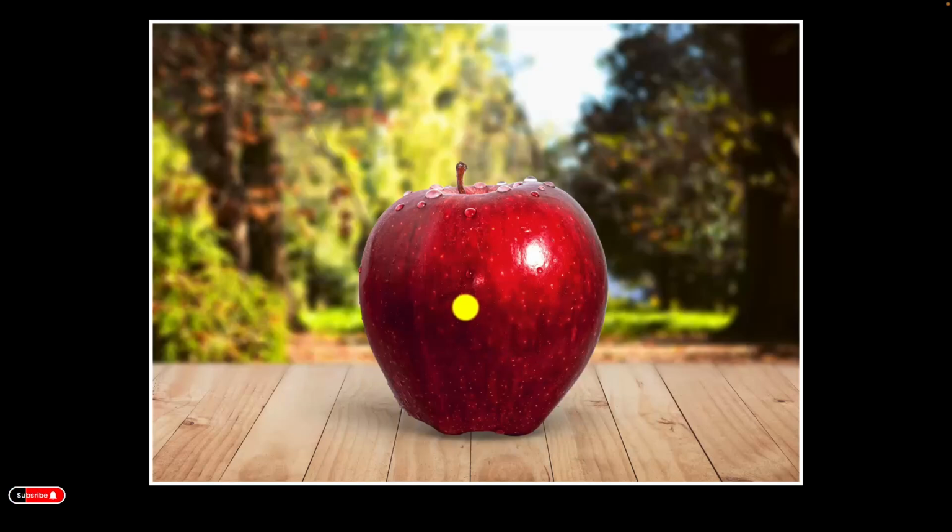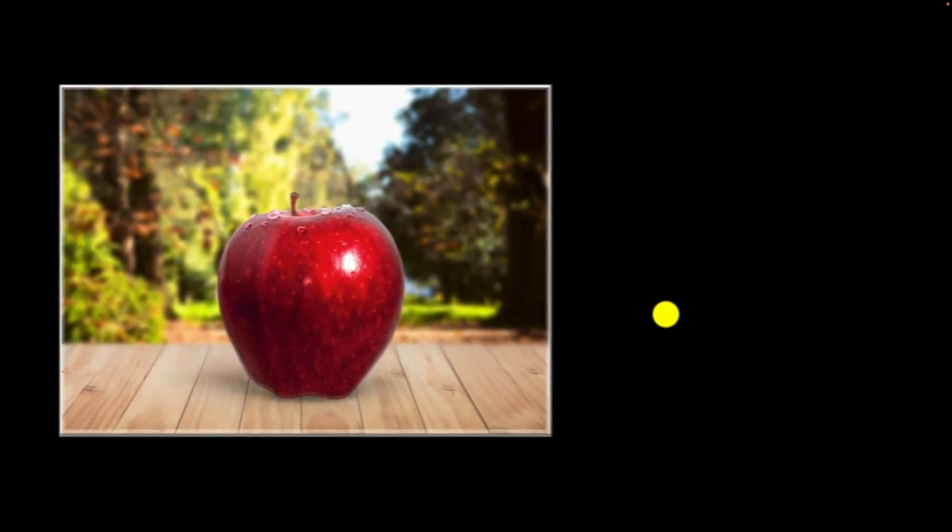Look at this apple. What allows you to see it? Well, you probably know it's light, but is that light produced by the apple or is it coming from somewhere else? And take a look at this picture.